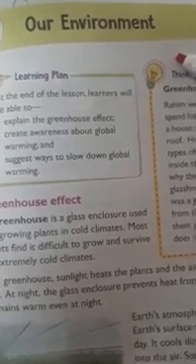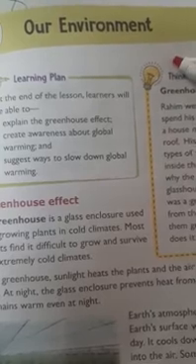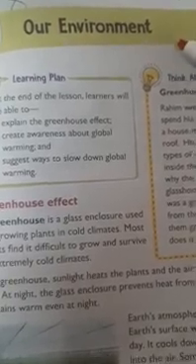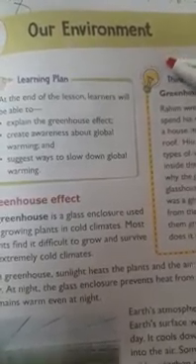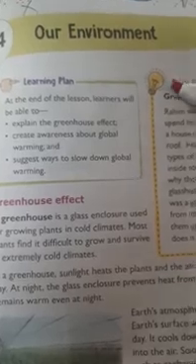Whatever things we find around us, that is our surrounding, and actually that is our environment. So in our environment, we find some natural resources and some man-made resources also. In the natural resources, we find some living things and some non-living things. You have studied all these things in grade 4, right?